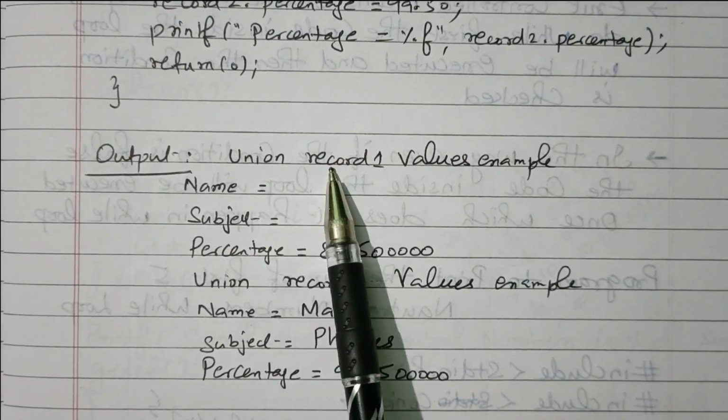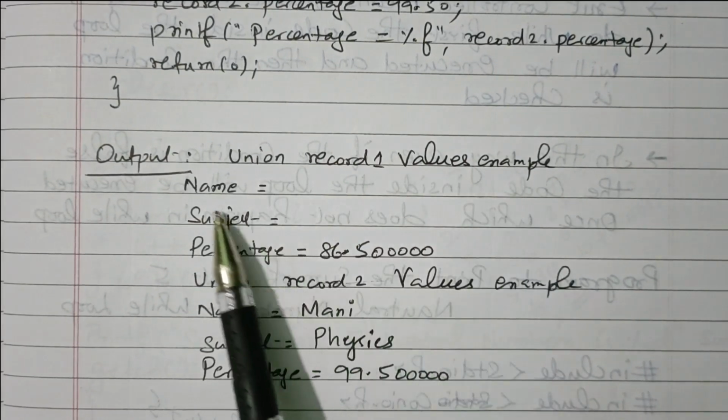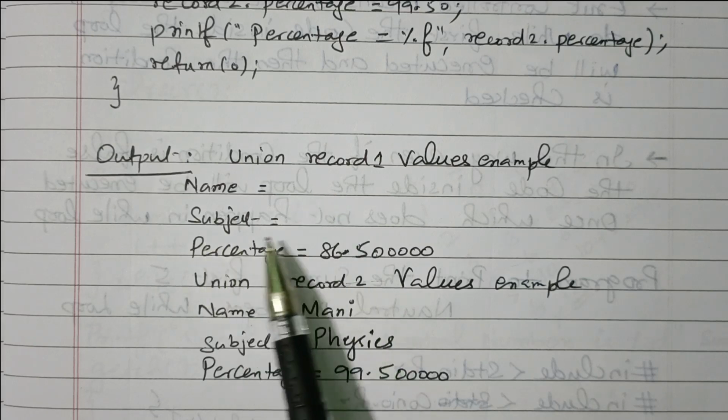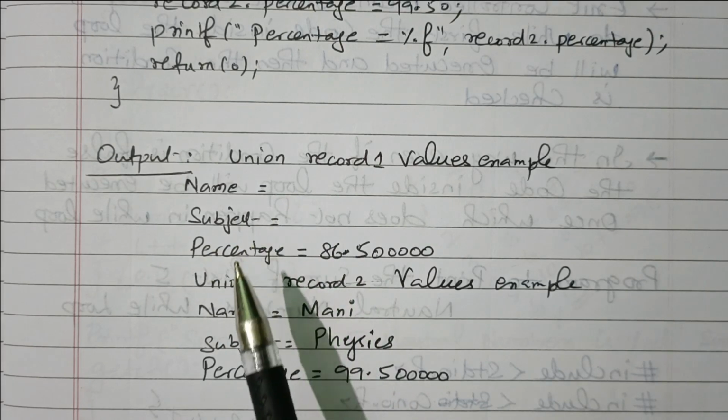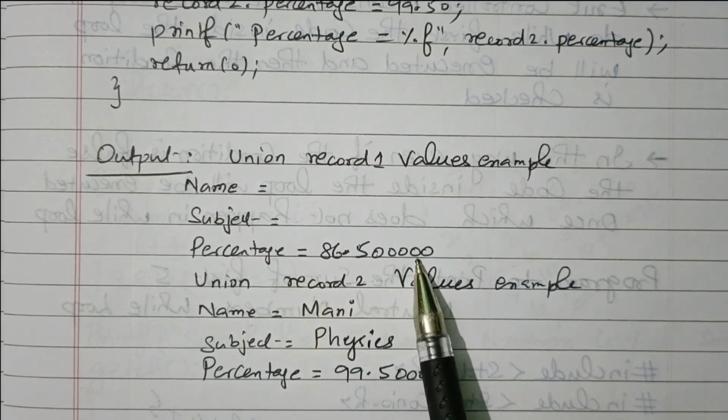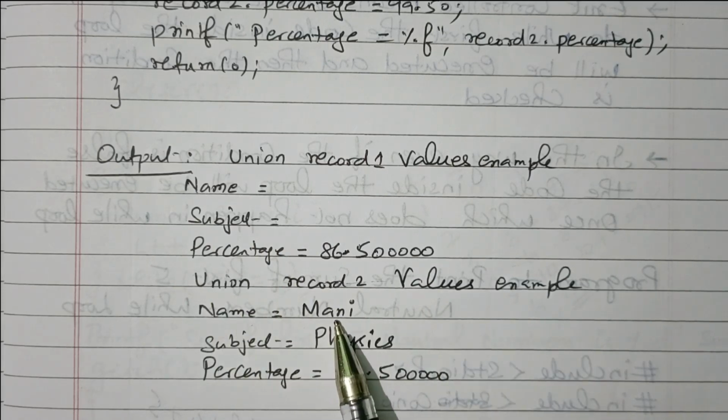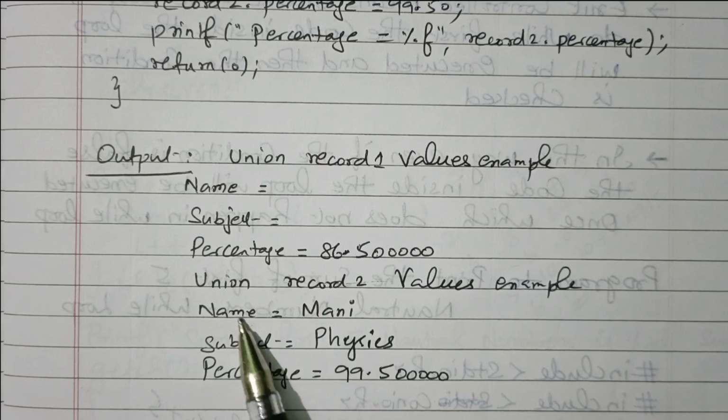See this union record 1 values example. Name, so nothing will be printed. Subject, nothing will be printed. Only percentage is printed, right? So the name is stored in the memory location, that is overwritten by subject, that is overwritten by percentage, so we are getting only the percentage. Union record 2 values example. Name Money, because once we stored the value, we immediately printed it, so we are getting the output. After printing we are storing physics in the subject, so that is also immediately printed. After printing only, we store the percentage 99.5, so that is also printed.